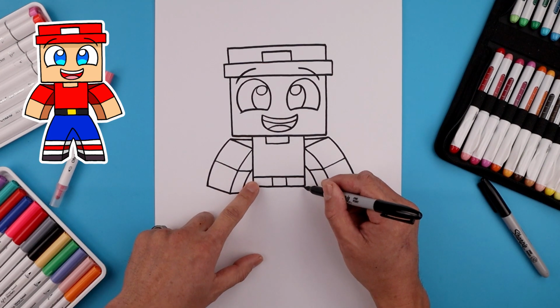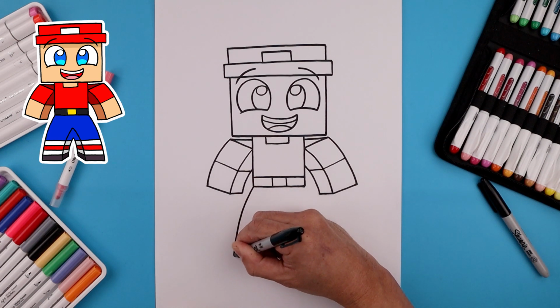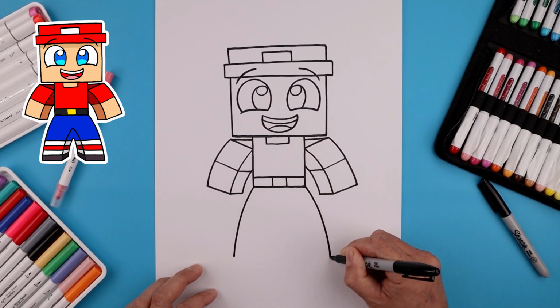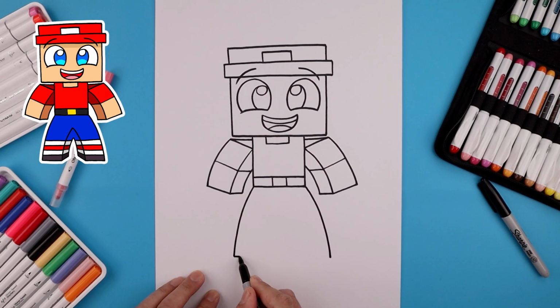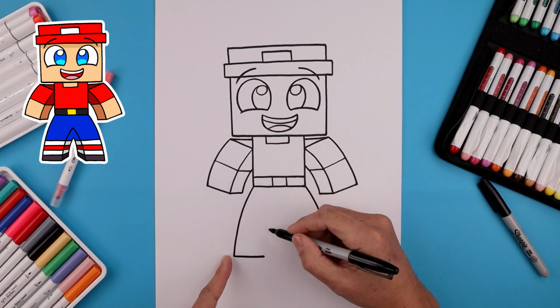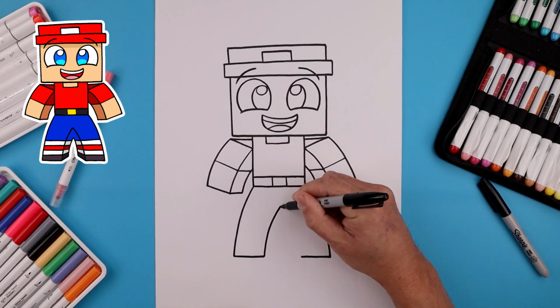Now going back to the hips, we're going to draw the outside of the legs. We're going to bend the legs going out and then down towards the bottom. Let's flatten off the bottom of the legs, coming in. And I want to pull this back up and in towards the middle, following that same curve, going up towards the top.